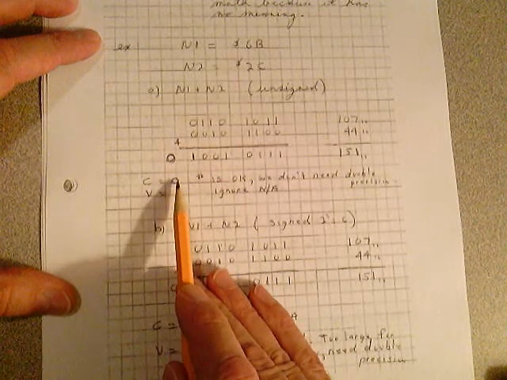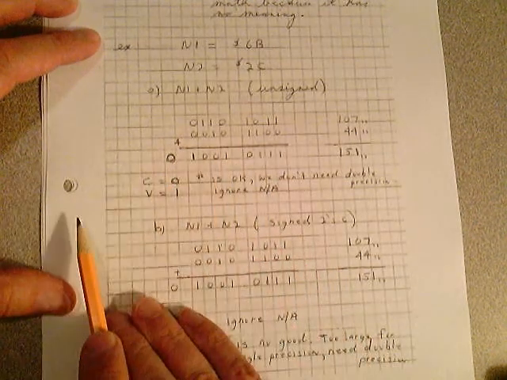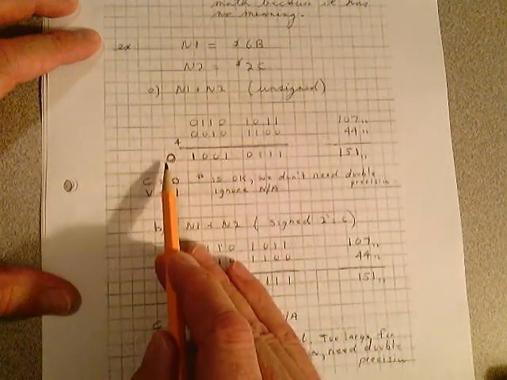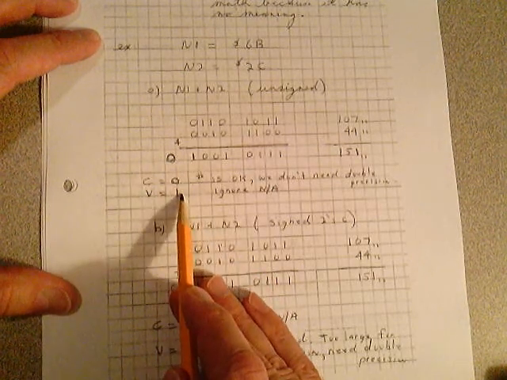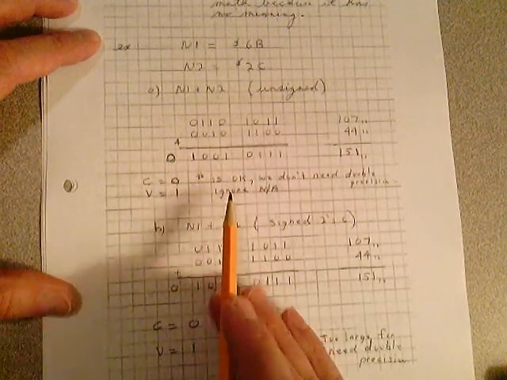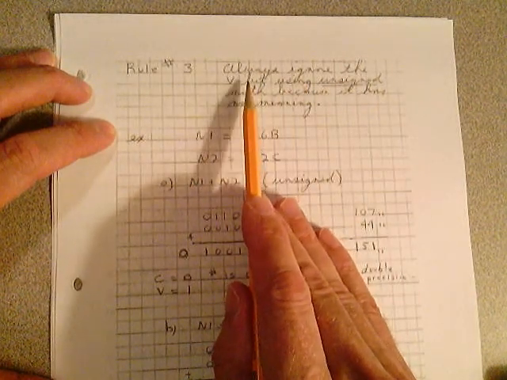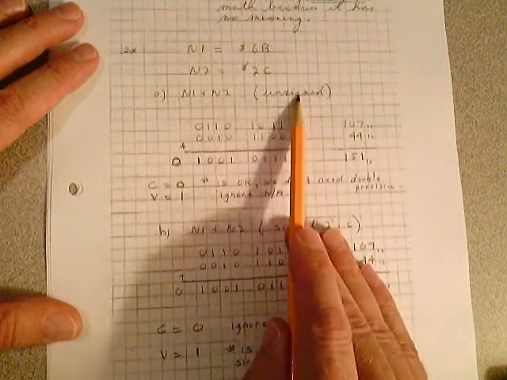The carry being equal to 0 means the number's good. You don't have to go to double precision. You didn't get a carry to the 9th bit having you put another byte out here. So the number's good. What's the overflow mean? You ignore it. Why? Because you always ignore the overflow bit, whether it's set or cleared, when you're using unsigned math, because it has no meaning, and you're working an unsigned problem.